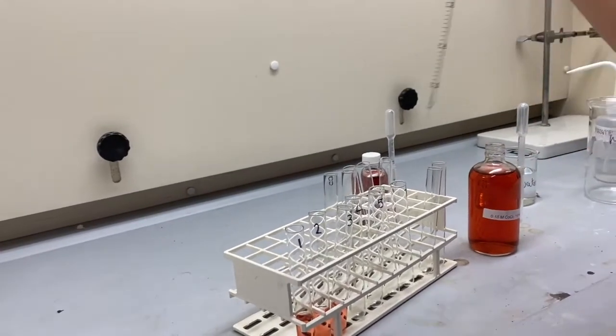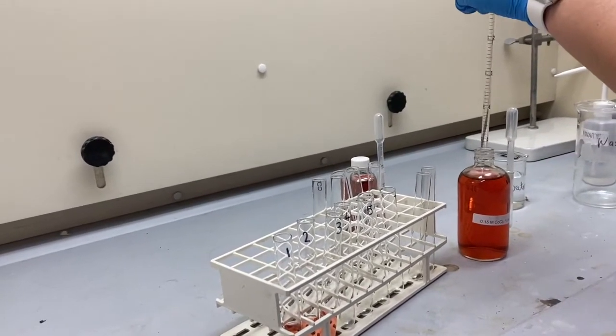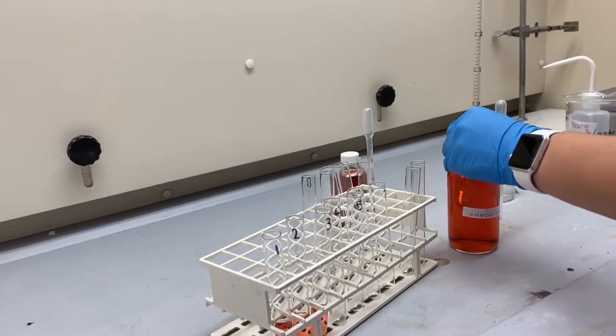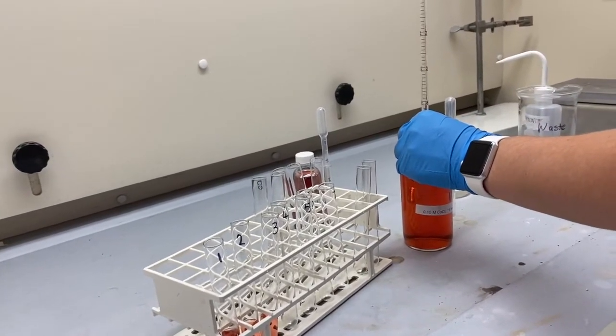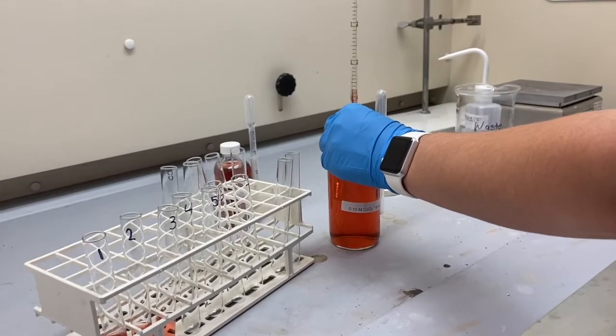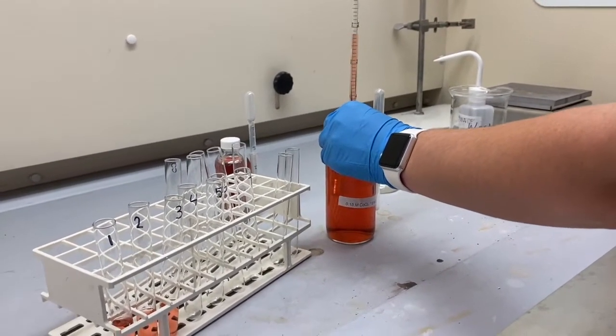For the fourth test tube, we're going to be adding 3.0 of the 0.15 moles cobalt chloride hexahydrate.